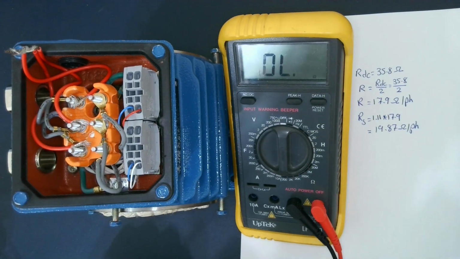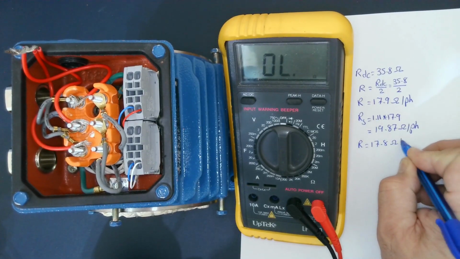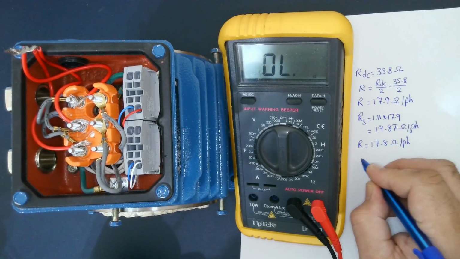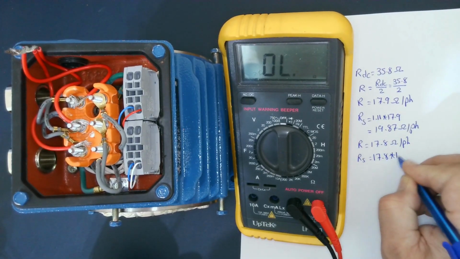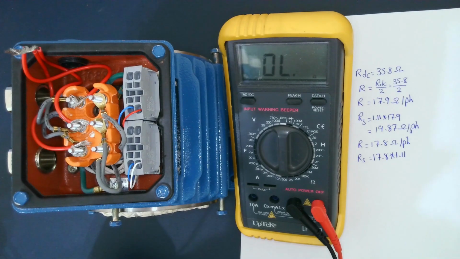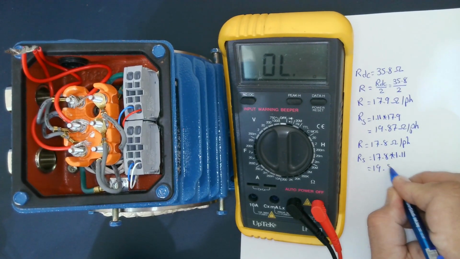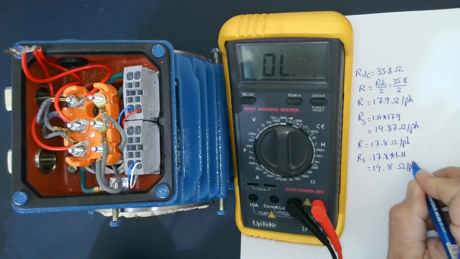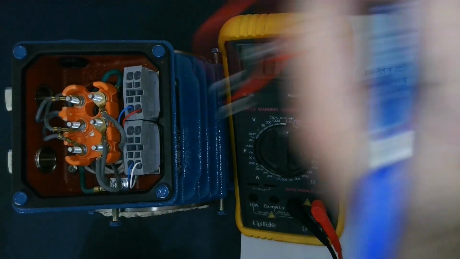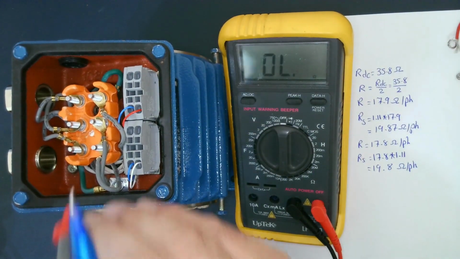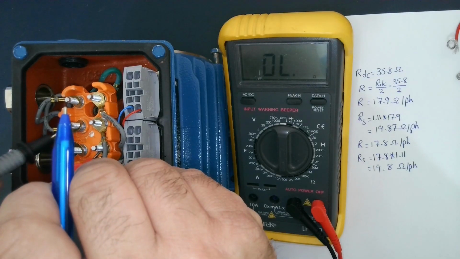So the resistance R is 17.8 ohm per phase. So R stator is 17.8 multiplied by 1.11, which gives us something like 19.75, and we can say 19.8 ohm per phase. We can remove the star point and measure the go and return for any of the phases. So that one is phase A and that one is the return of phase A.